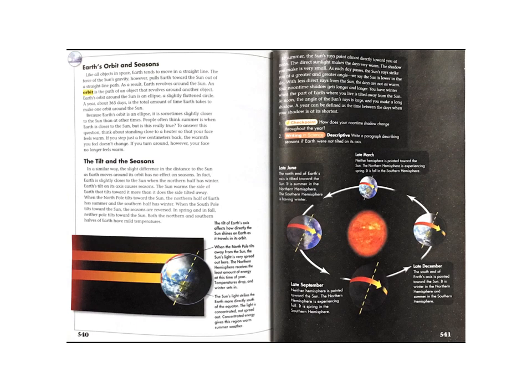Earth's orbit and seasons. Like all objects in space, Earth tends to move in a straight line. The force of the sun's gravity, however, pulls Earth toward the sun out of a straight line path. As a result, Earth revolves around the sun. An orbit is the path of an object that revolves around another object. Earth's orbit around the sun is an ellipse, a slightly flattened circle. A year, about 365 days, is the total amount of time Earth takes to make one orbit around the sun.